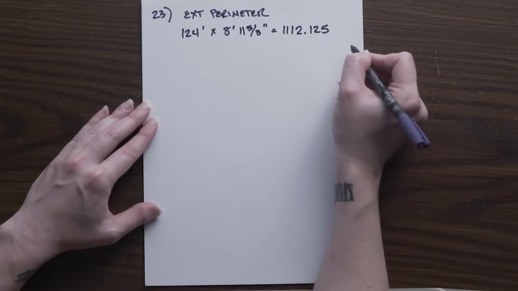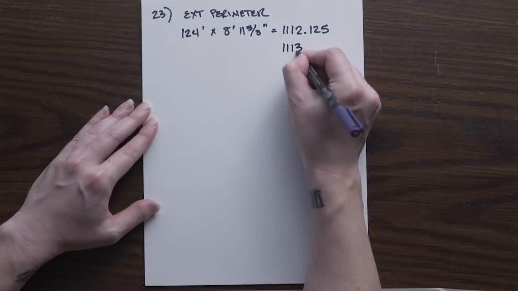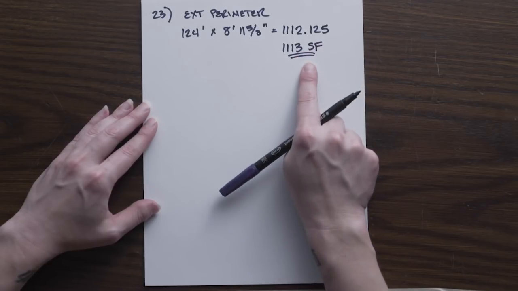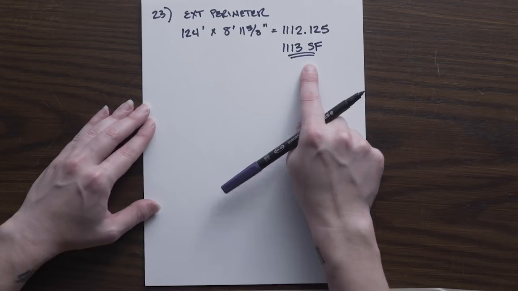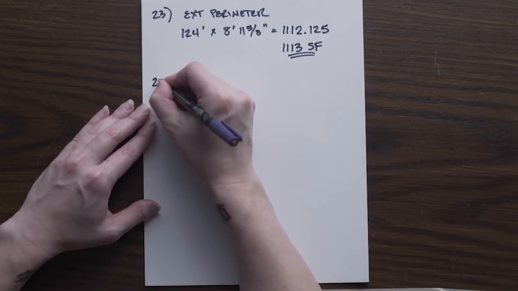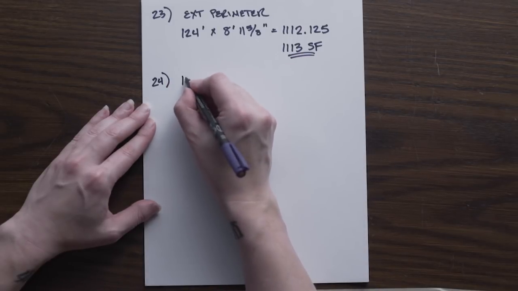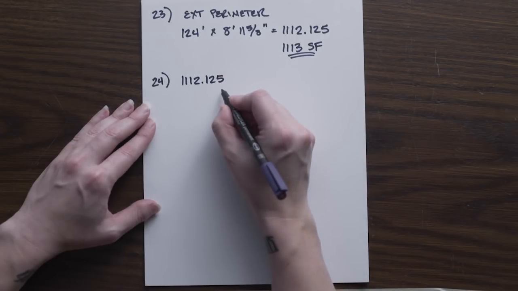We can leave in decimal form if we want, or we can round up to the nearest whole number for square footage for our exterior perimeter. We have the vertical square footage now. I'm going to use the unrounded number in my future calculations.